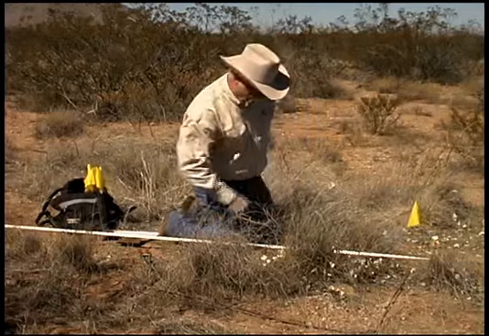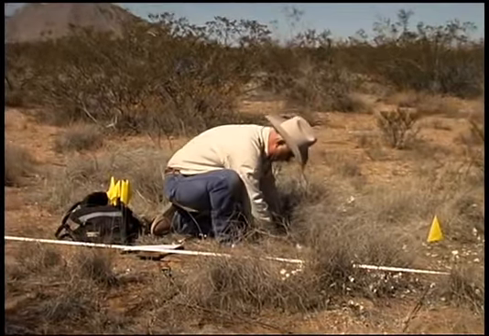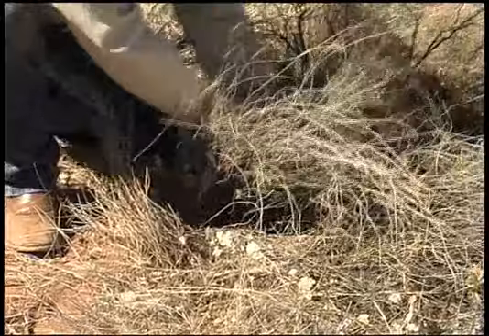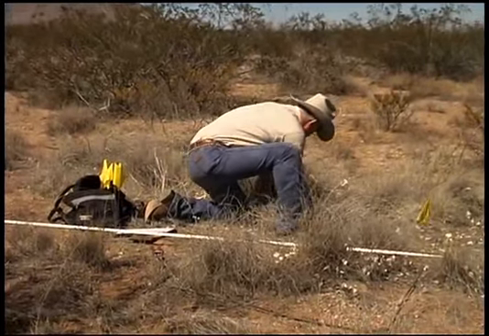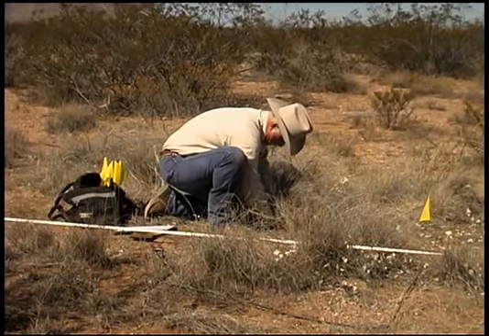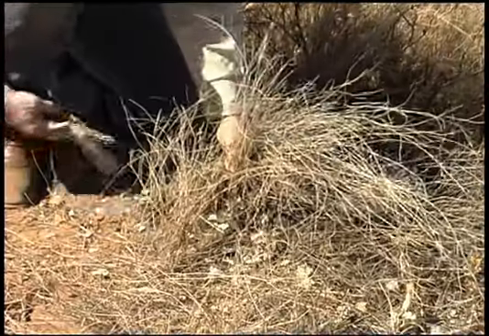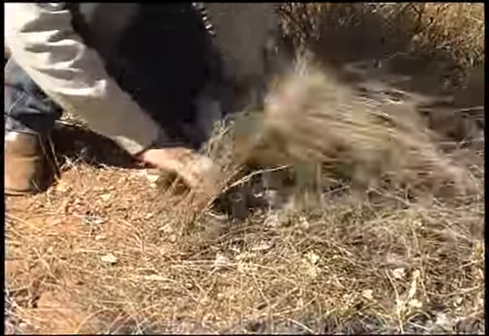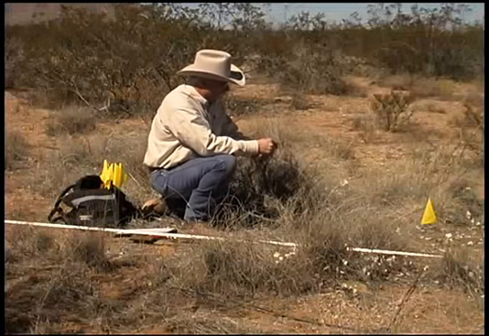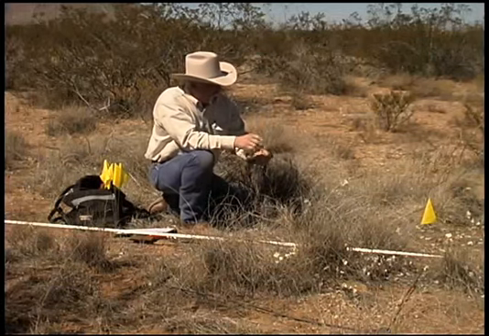So I come outside the plot, come over here where there's some black grama, find some that I can get that much. Actually, that was really pretty good. Clip that, and separate out as best you can the old growth from the current year's growth.